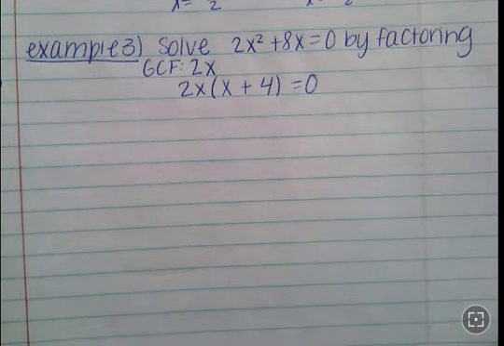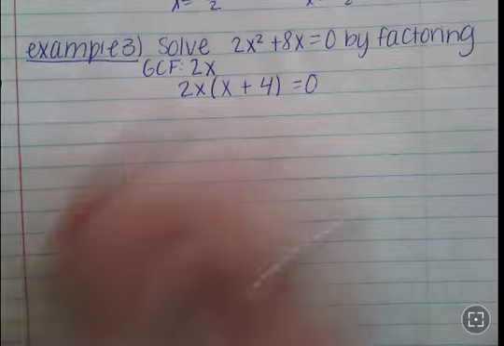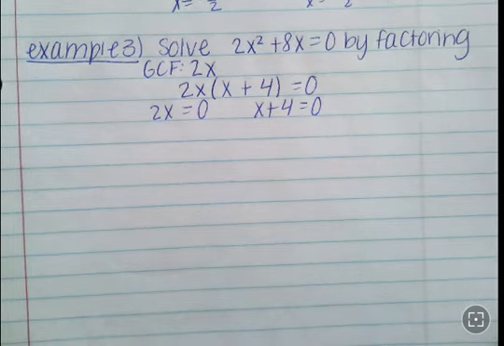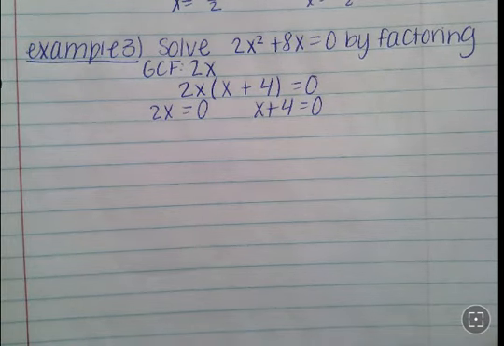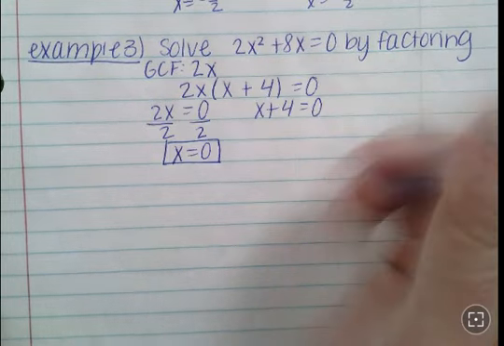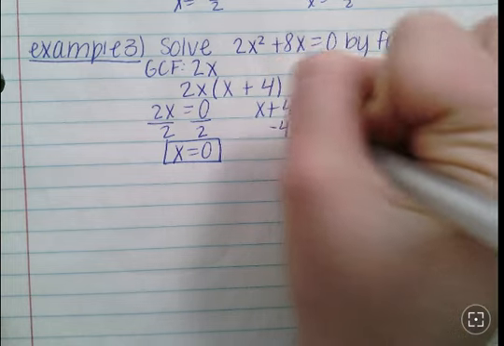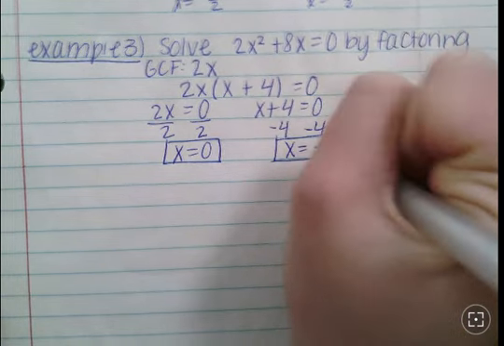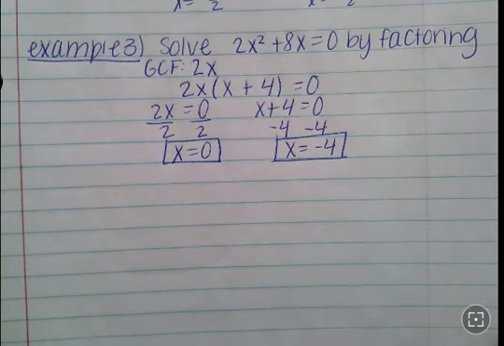Okay, and then this now looks like example 1, where if we've got two things multiplied together, then either the first one equals 0 or the second one equals 0. And then we can solve. So divide by 2, x is equal to 0. Or minus 4, x is equal to negative 4. All right. So that's the situation that we got going there.